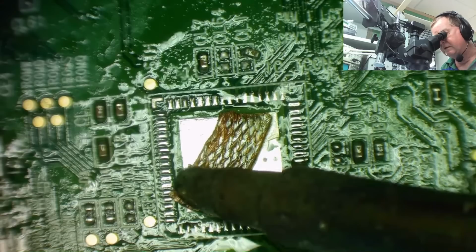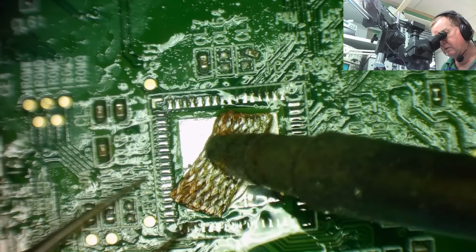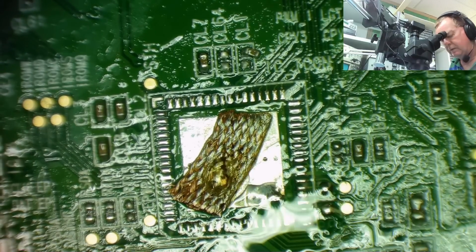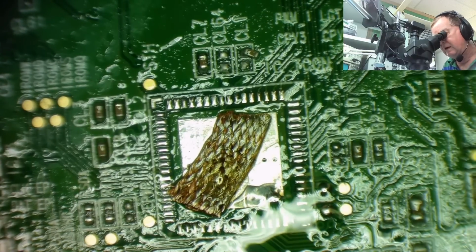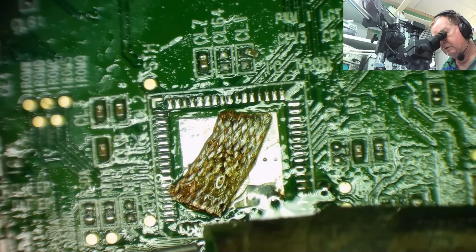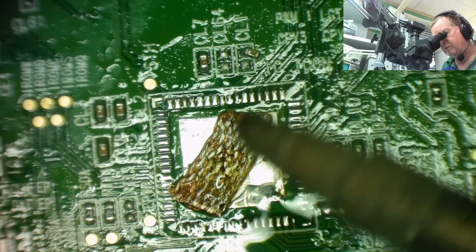I'll probably want the tweezers again to lift this off the board. Got this stuck. A little bit more flux. A little bit of solder on the end of the tip, and we'll unstick it. Solder. And we'll soon unstick this thing.